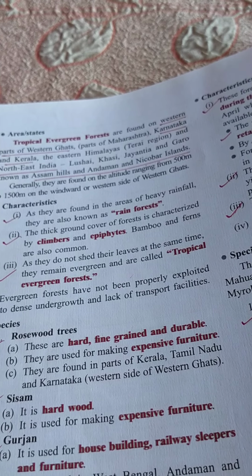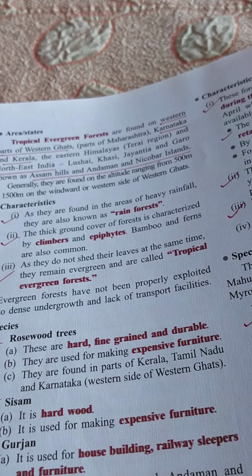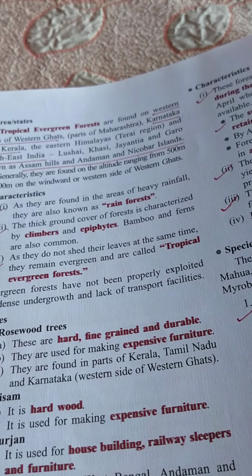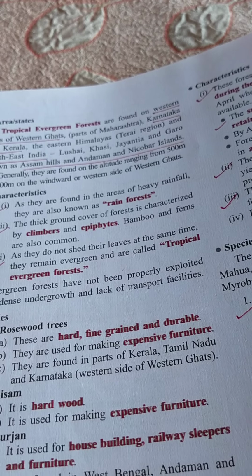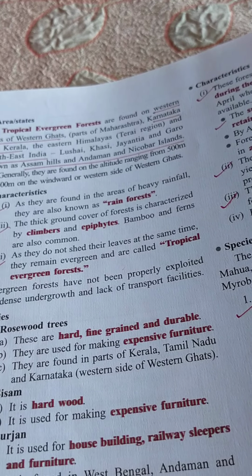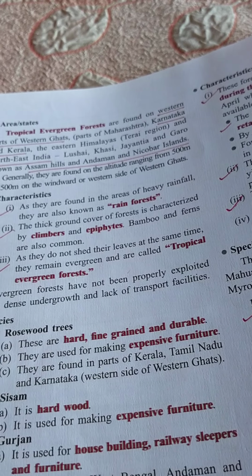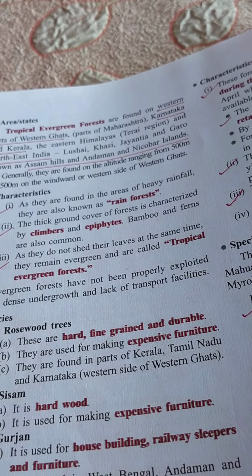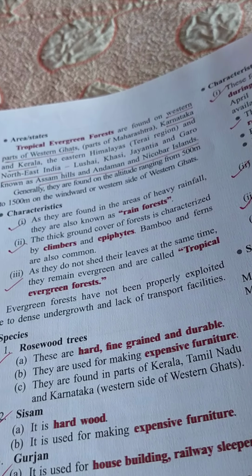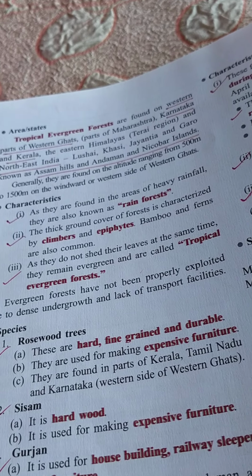Here the question arises why this forest is known as evergreen forest. Because this forest does not shed its leaves at the same time. In some trees the leaves are shedding, in some trees the leaves are already coming. So that's why it remains evergreen throughout the year, and it is the region that is called evergreen forest.